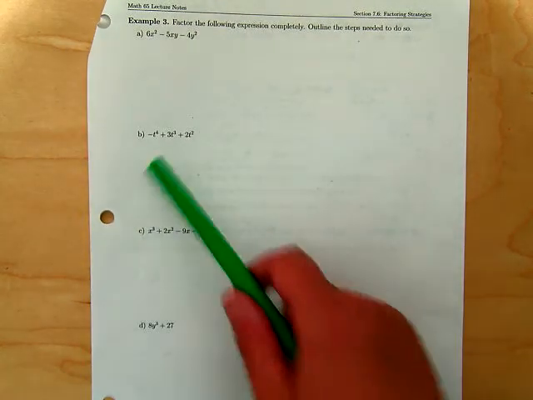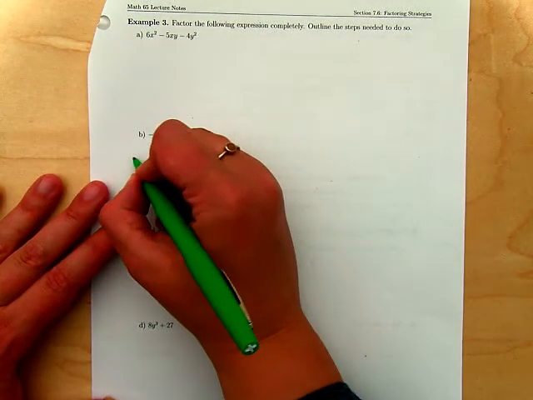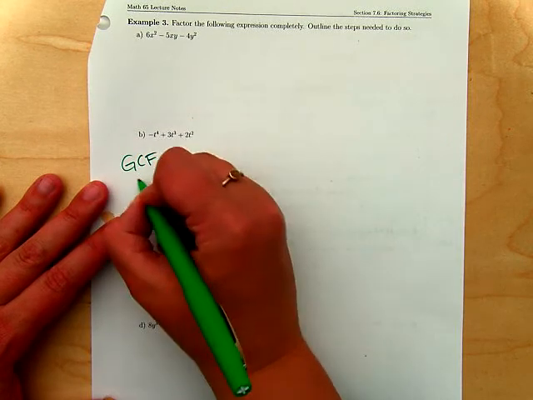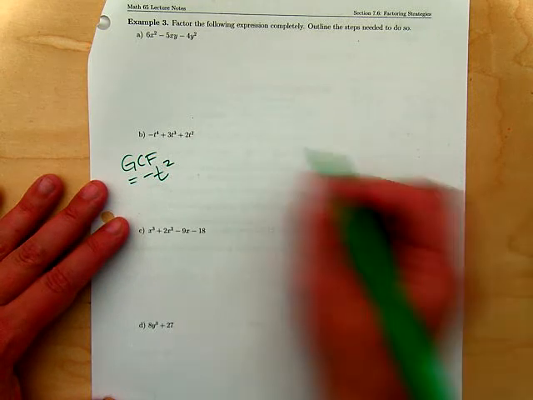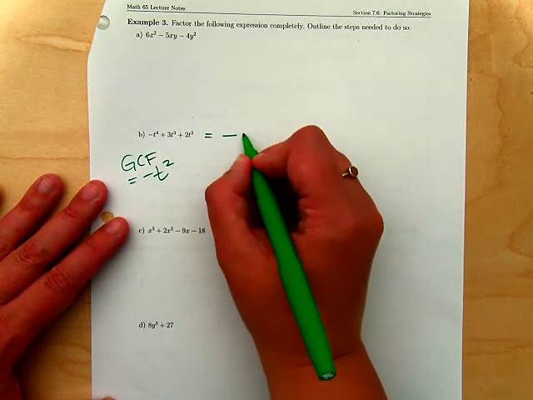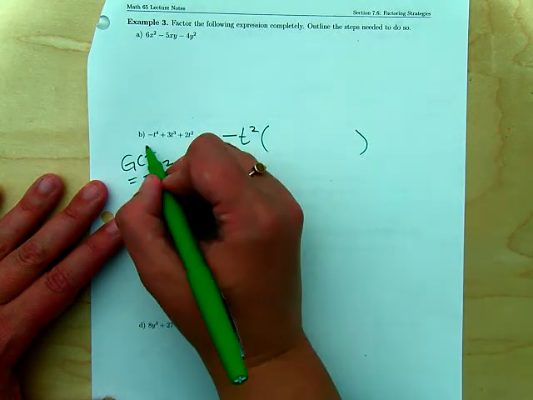Okay, 3B right here. Number 1 rule of factoring, the first thing I always want to start with is GCF. Who can see? Is there a GCF here? What would you say, Elizabeth, that it is? I like negative t squared. Why is she deciding to factor out the negative t squared? Yes, because there's a negative at the beginning.